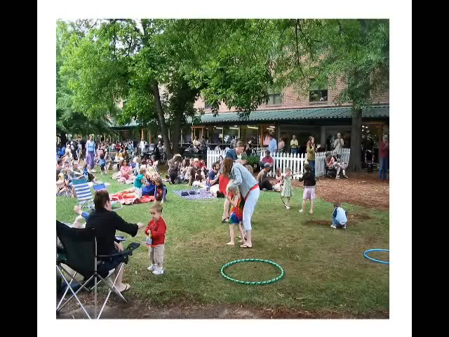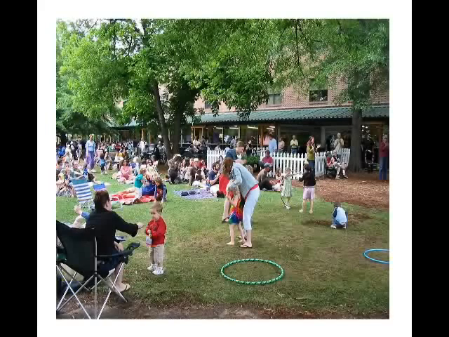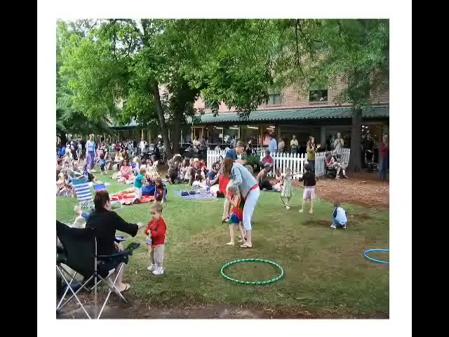This is our original store in Carrboro. One thing about all of our stores is that they're located in downtown areas and mixed-use buildings with office or retail above. Next slide, please.